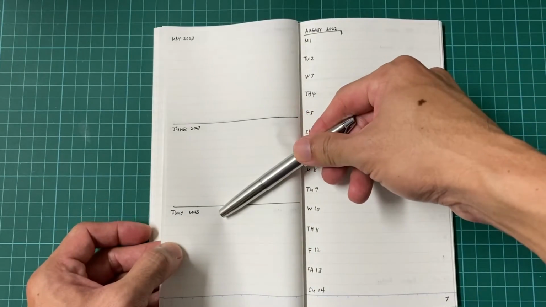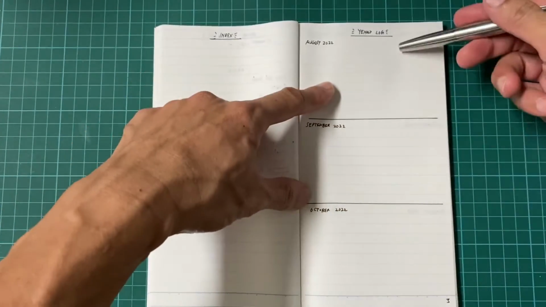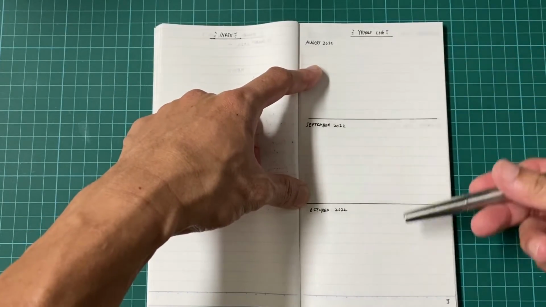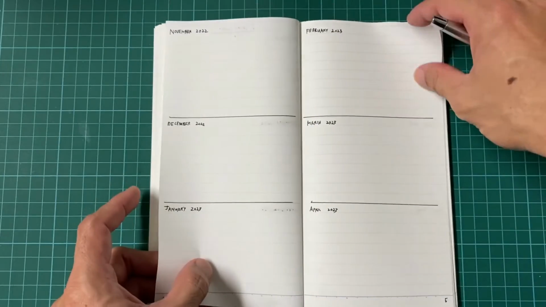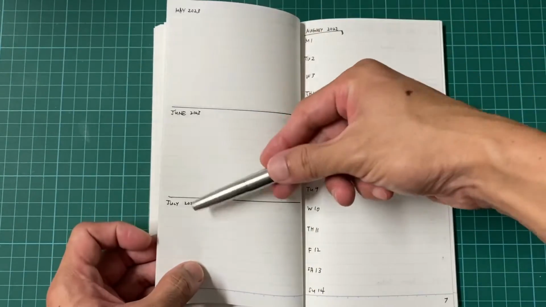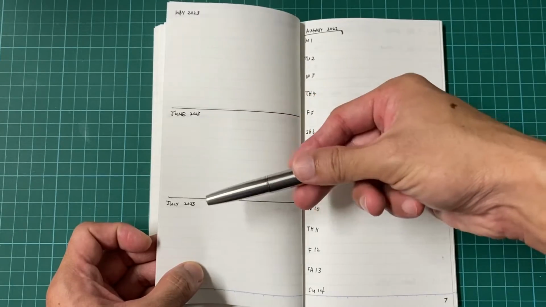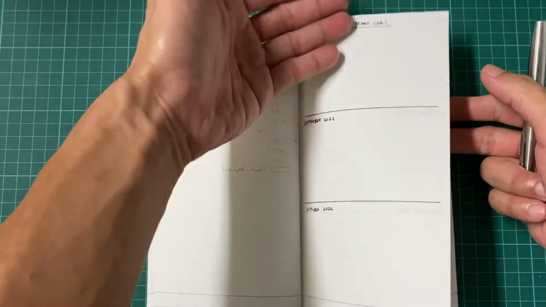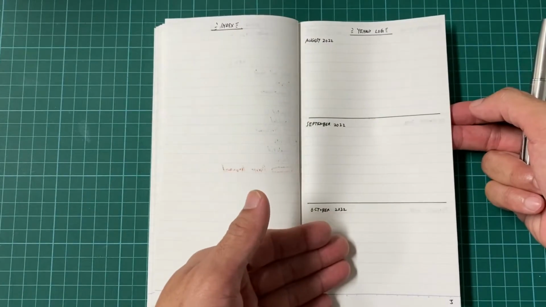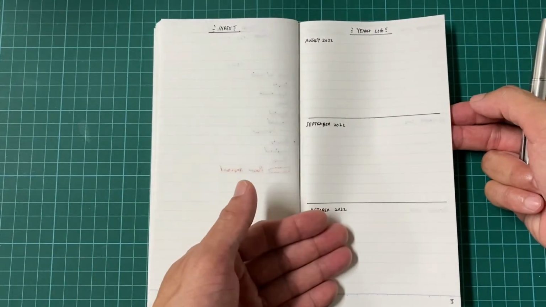July 2023. You can see I have actually split this page into 3 equal parts, and over here you can see all the 12 months till July 2023. So this is where you will have an overview of your months over a year.